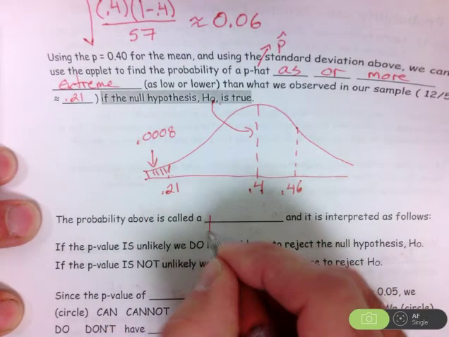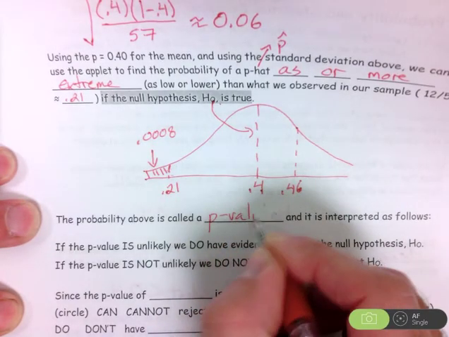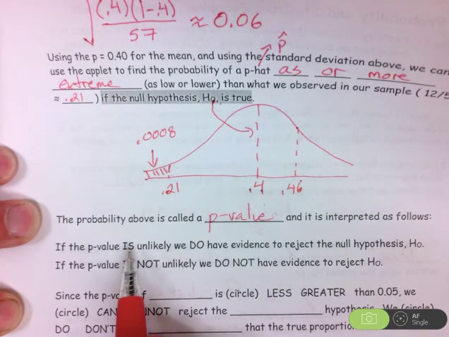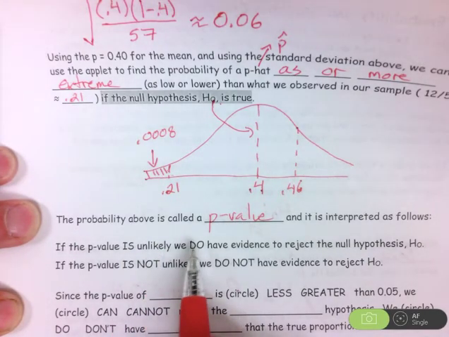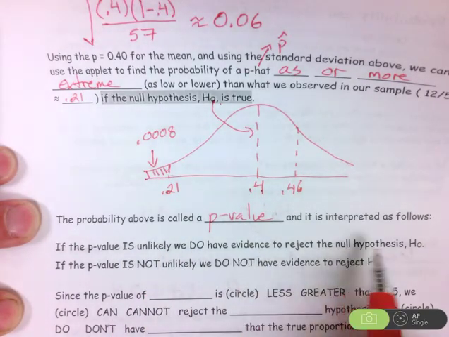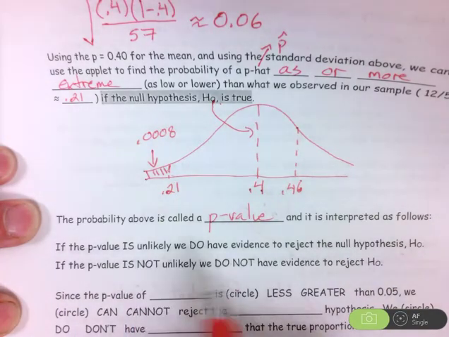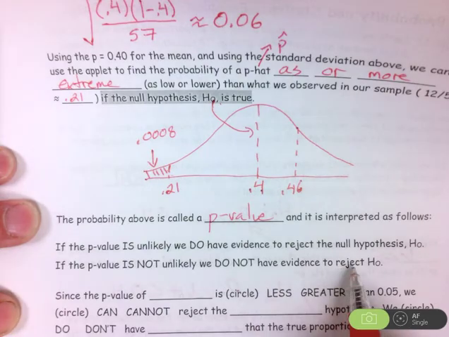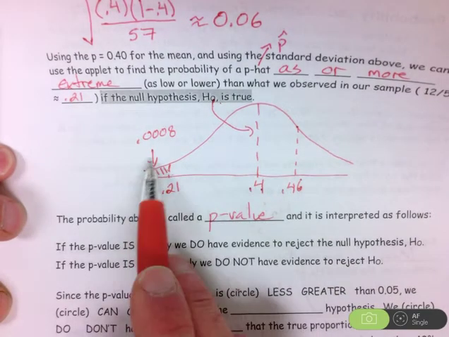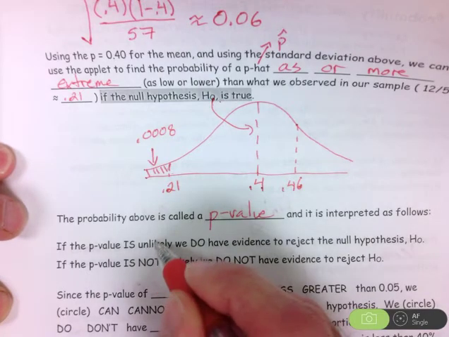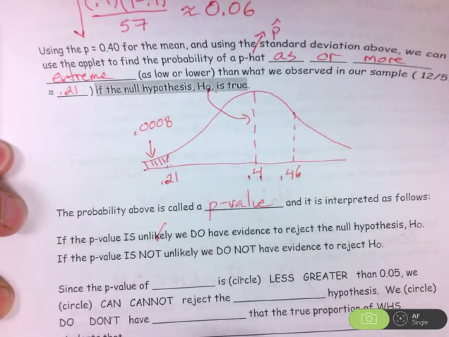It's called a p-value. P for probability. And if the p-value is unlikely, then we do have evidence to reject that null hypothesis. If the p-value is not unlikely, then we don't have evidence to reject. So look, is that unlikely or is it not unlikely? Hey, that is unlikely. That's well less than 5%.